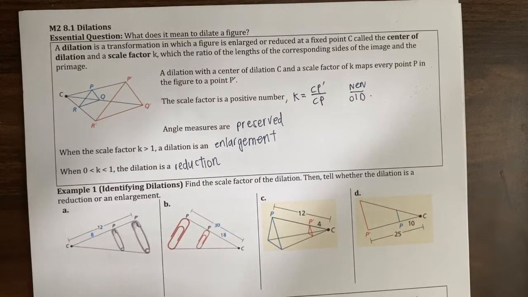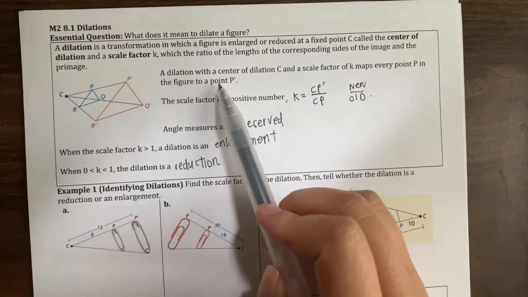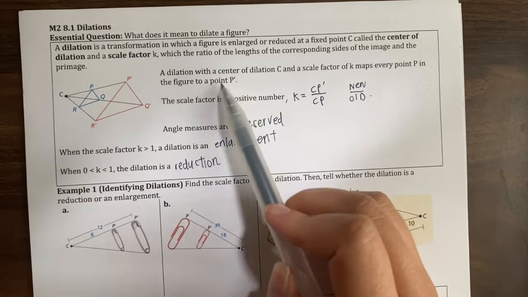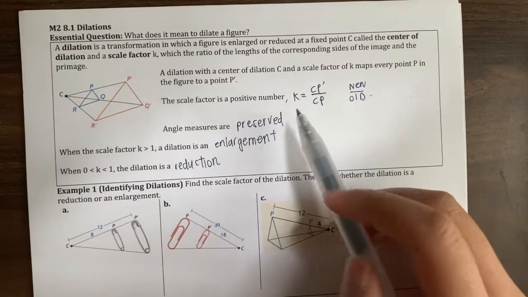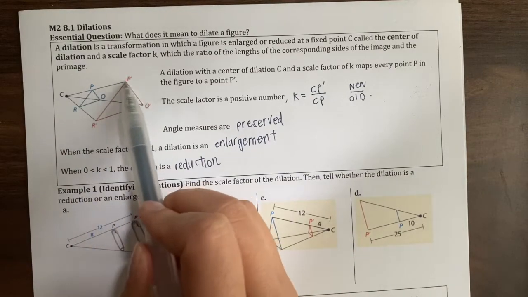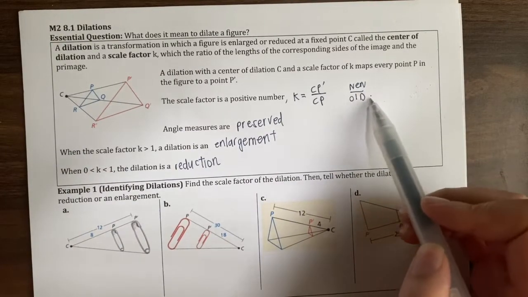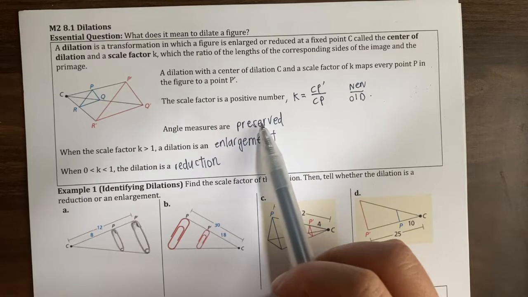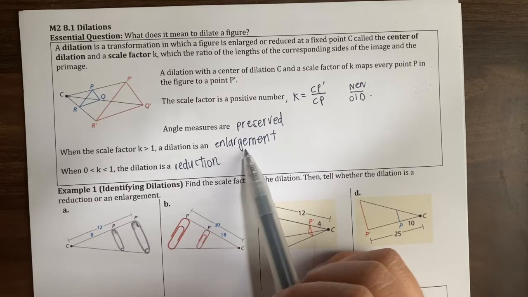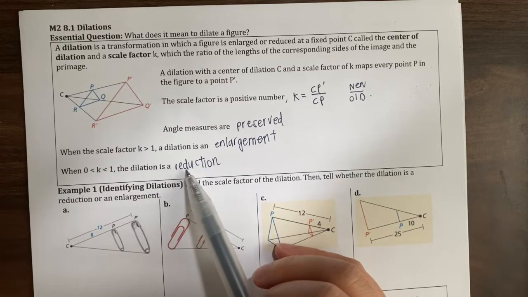So a dilation with a center of dilation C and a scale factor of K maps every point P to a point P prime. That apostrophe we pronounce using prime. The scale factor is a positive number, K, that's equal to CP prime over CP. So it's this ratio. You can think of it as the new versus the old. Angle measures are preserved. And when the scale factor is greater than 1, the dilation is called an enlargement. And when the scale factor is between 0 and 1, the dilation is a reduction.